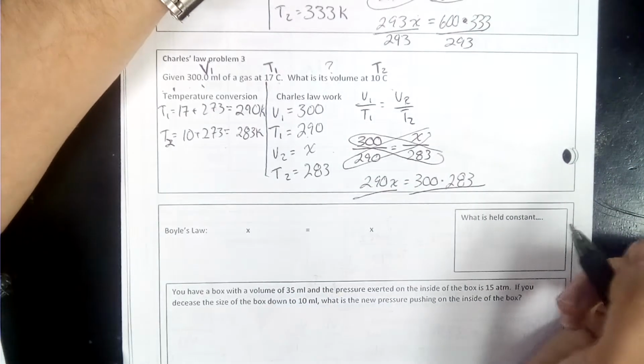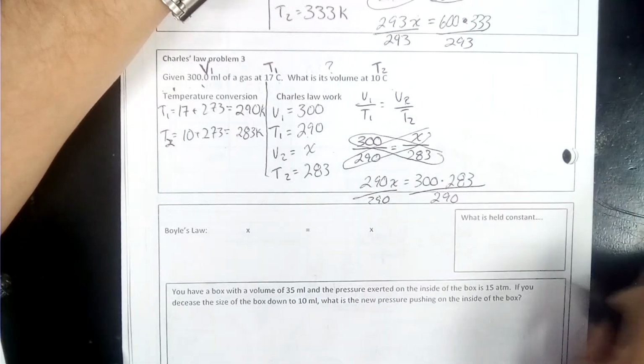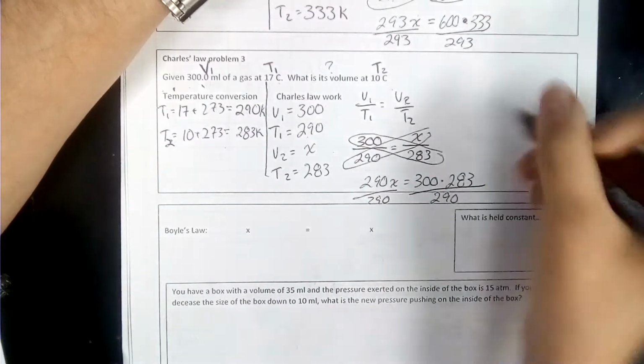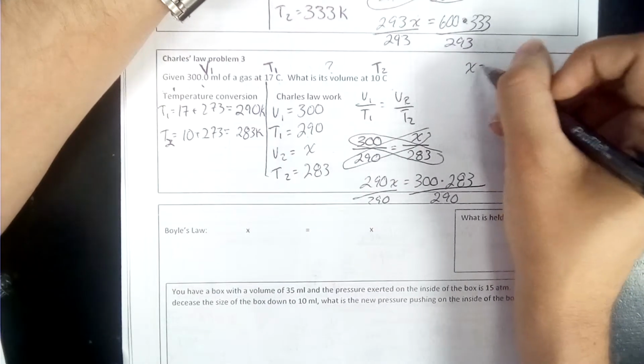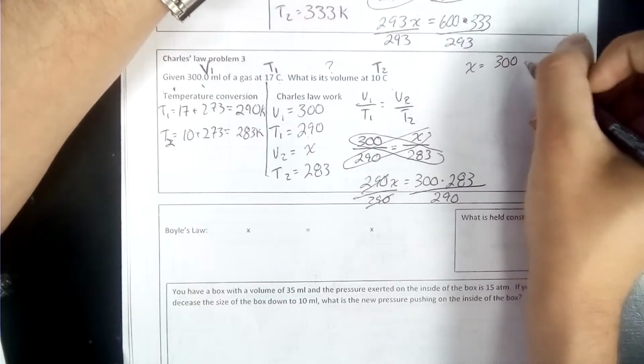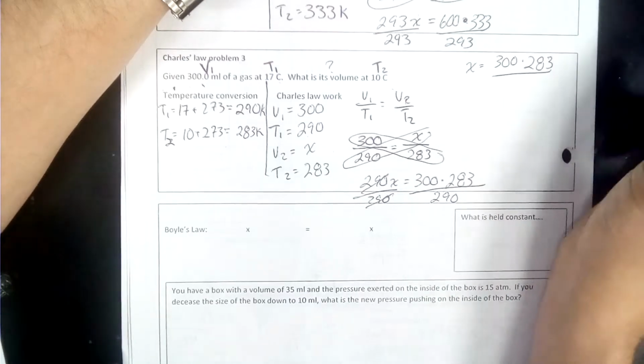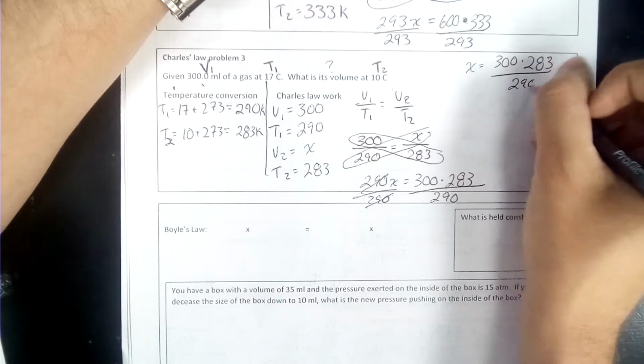Our first step is to get x by itself, so we're going to divide both sides by 290. Because our 290s cancel on that side, we end up with 300 times 283 divided by 290.